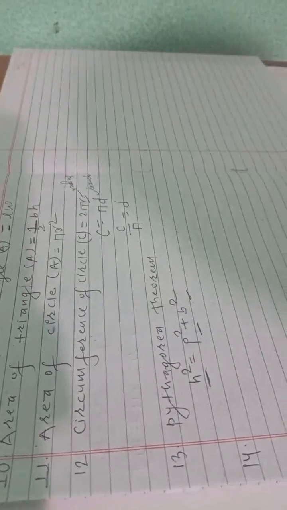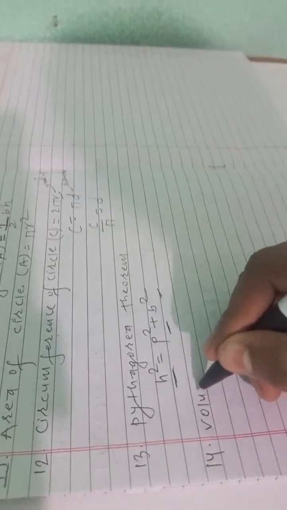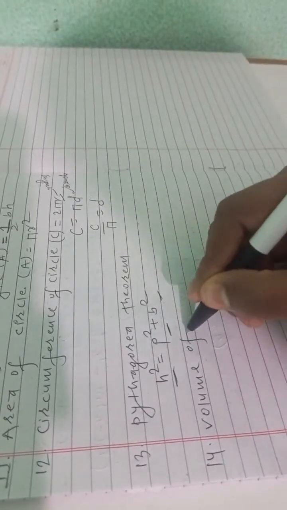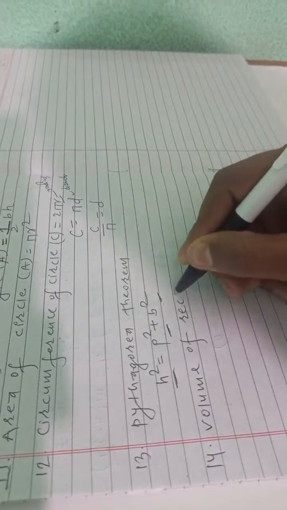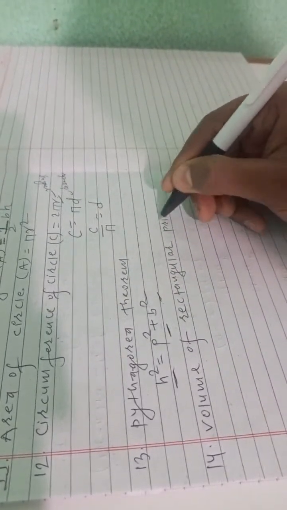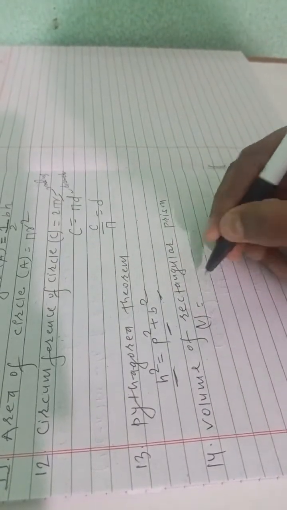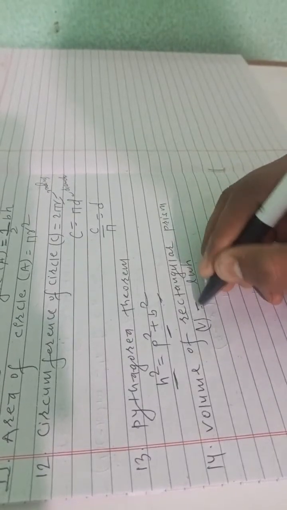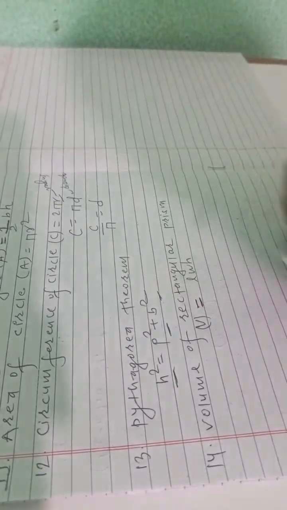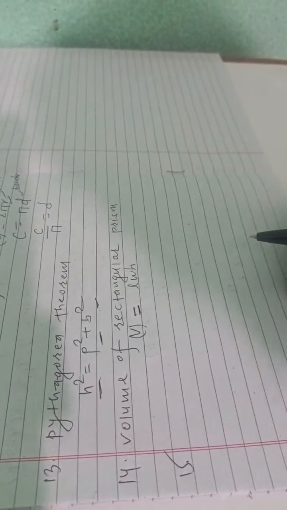Our formula: volume of rectangular prism. V is equal to lwh.